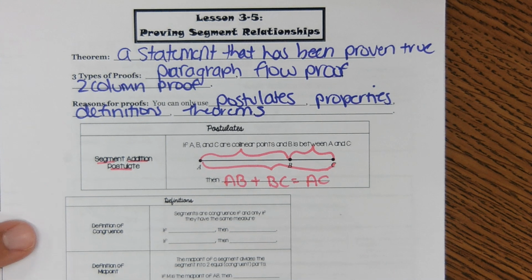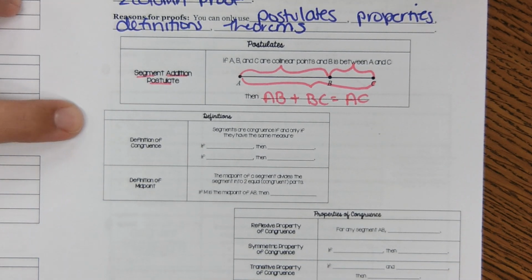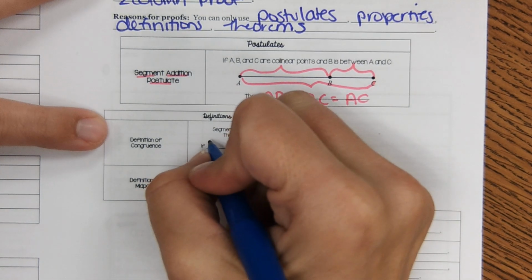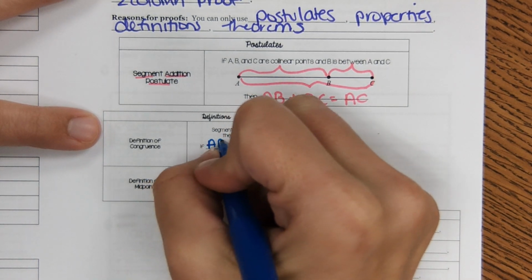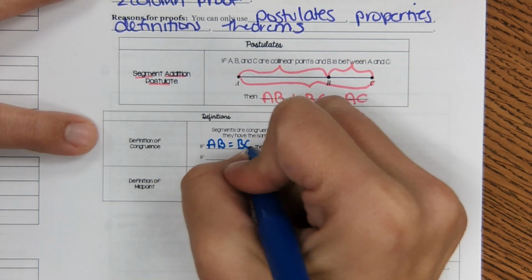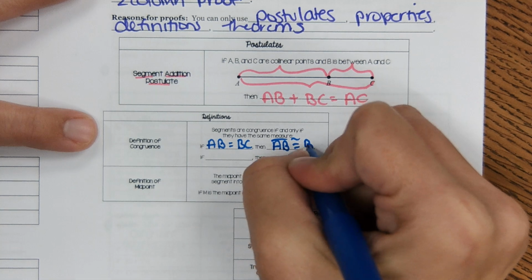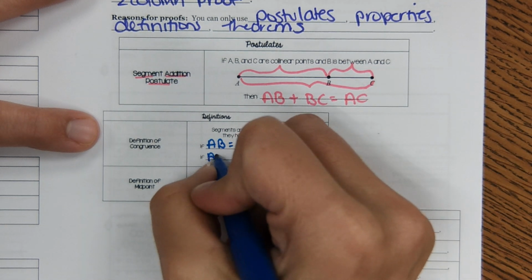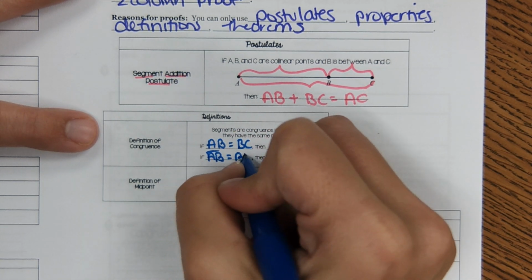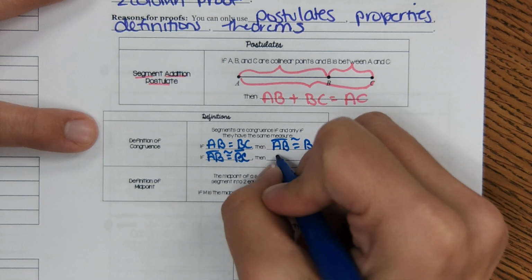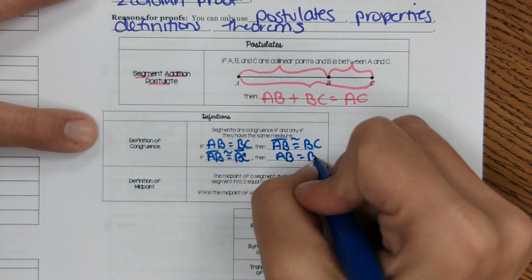Then, definition of congruence, we've seen a couple times before as well. If the length of AB equals BC, then AB is congruent to BC. Or if AB is congruent to BC, then the length of AB is equal to BC.